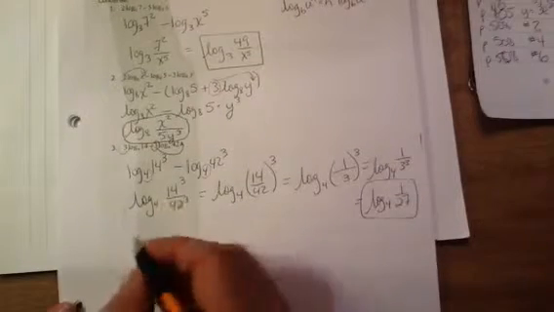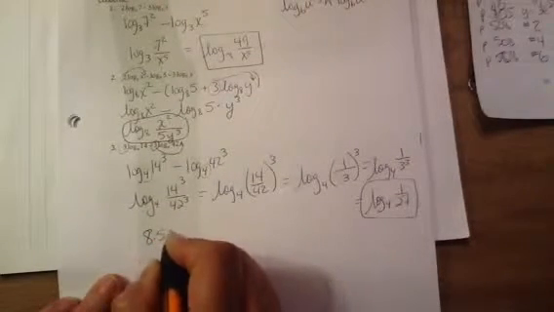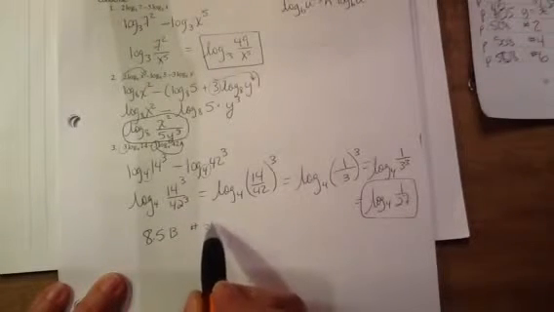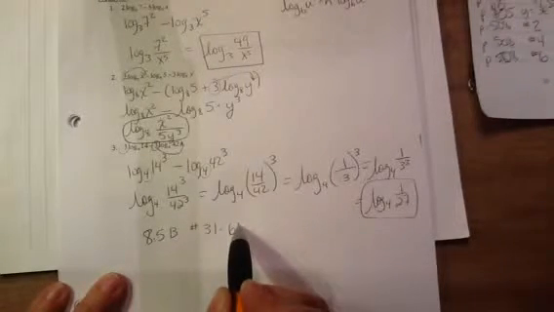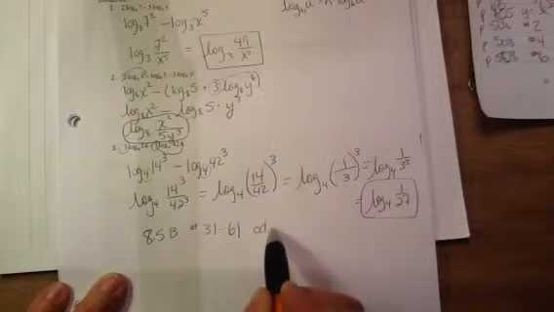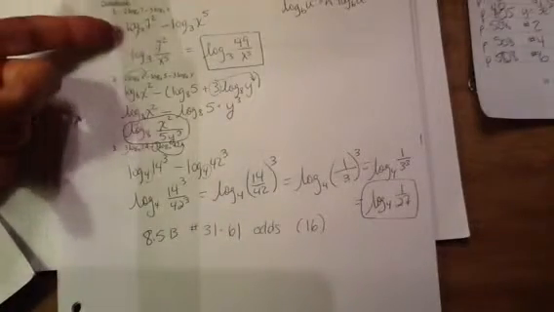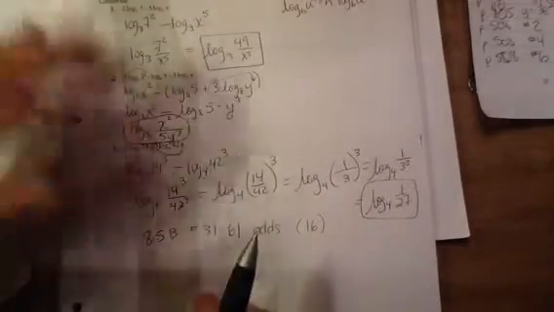Now you should be able to do your homework, which is on section 8.5b, numbers 31 to 61 odds. It ends up being 16 problems, but it's going back and forth from condensing to expanding. Expanding is what we learned the other day.